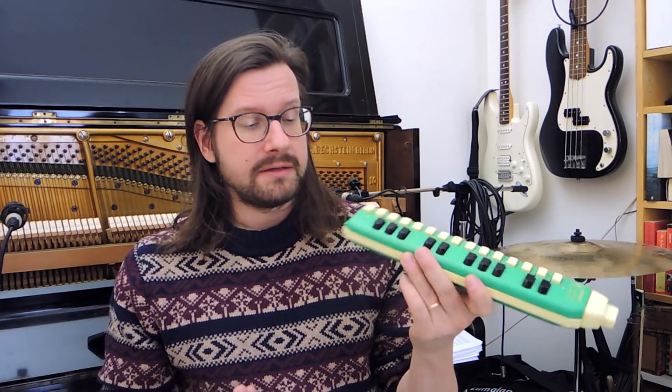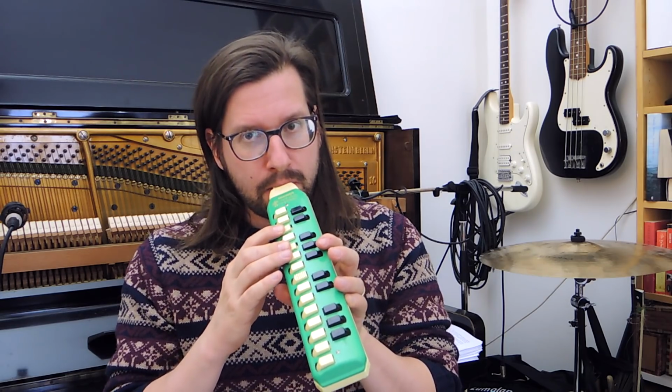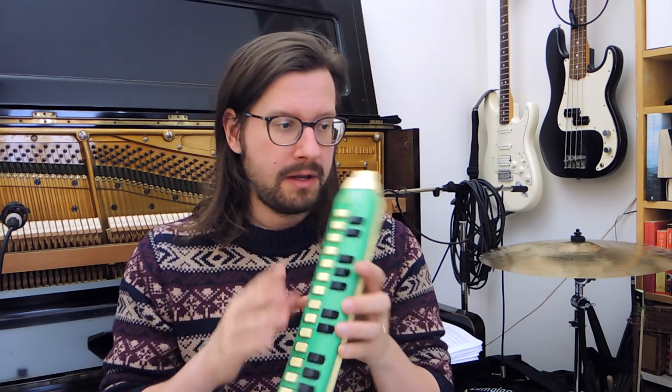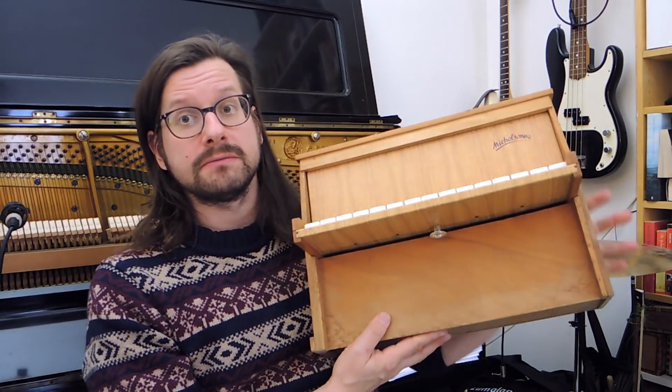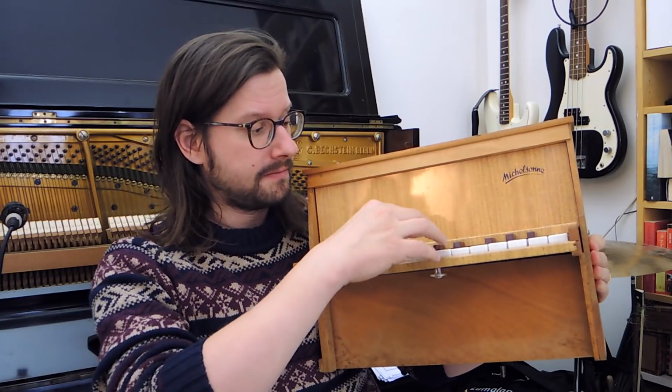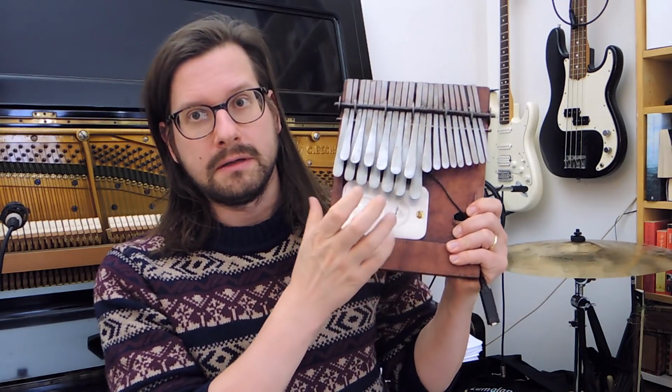For this I use simple instruments like this melodica, or a Michelsonn toy piano from the 1970s. A ukulele, my mbira, and of course the piano behind me, because this is something that connects also back to the time of the 1940s. This is a Bechstein from the 1920s.